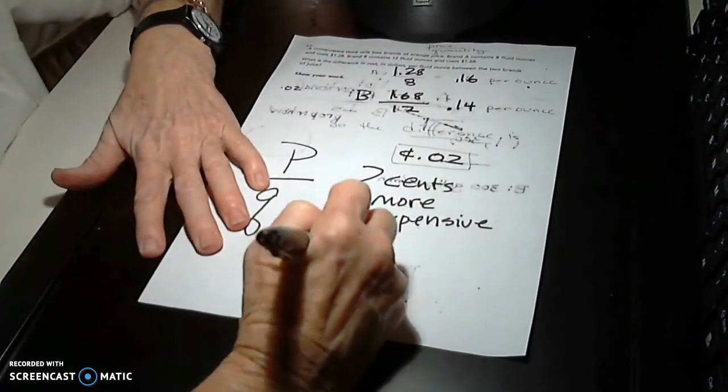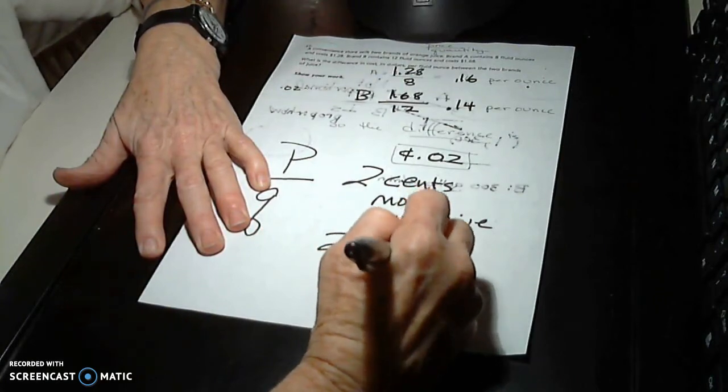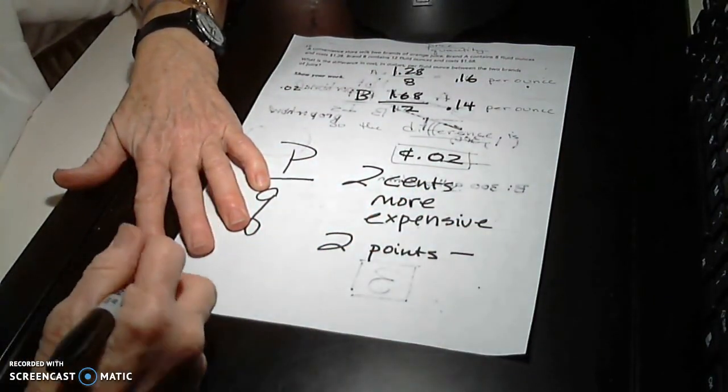This was a 2-point question. You had to get the right answer, and you also had to explain how you got the right answer.